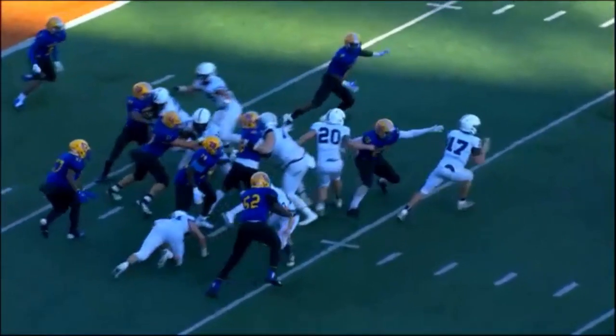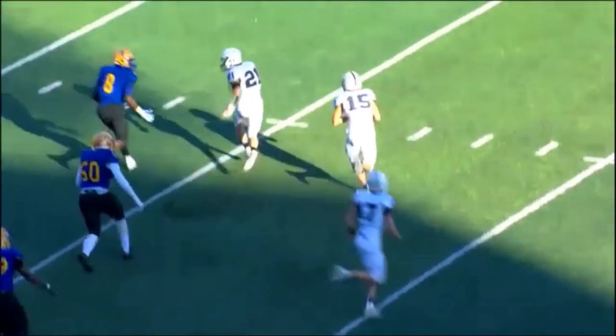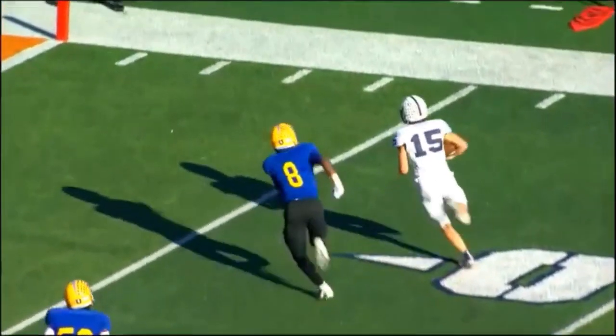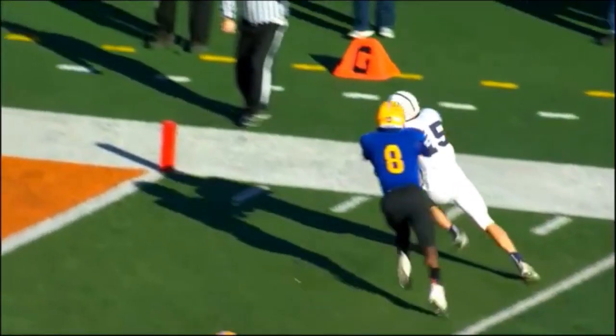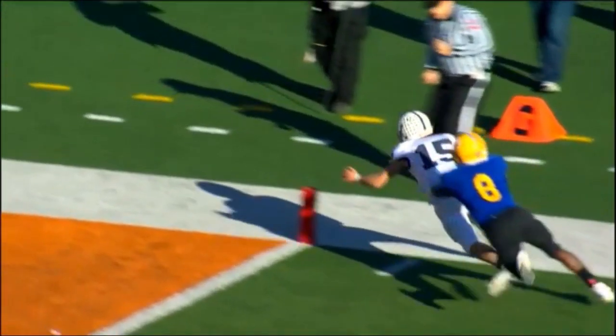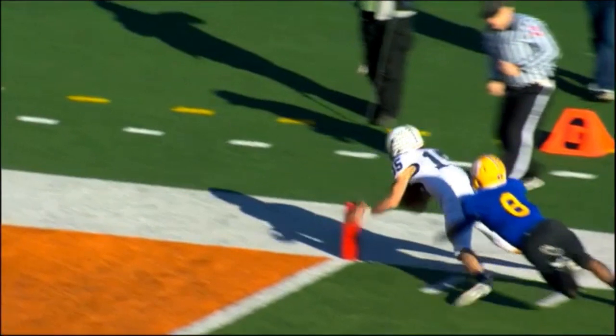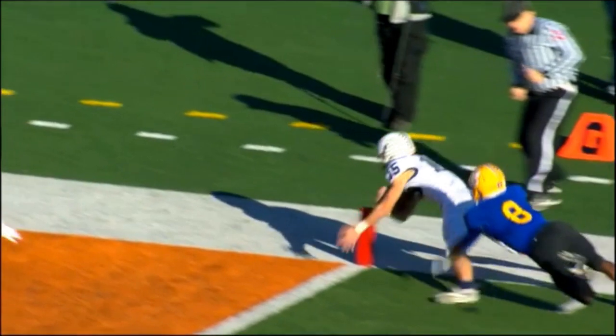The final view shows us that the ball had clearly not crossed the goal line before number 15 stepped out of bounds. The ball was at the half-yard line. This was a challenging play for the official because the action was coming straight at him very quickly, and he had to see a lot of different details. But ultimately, he made a fantastic call.